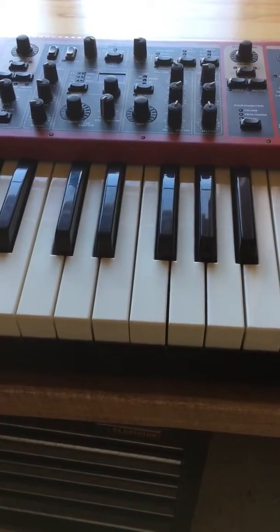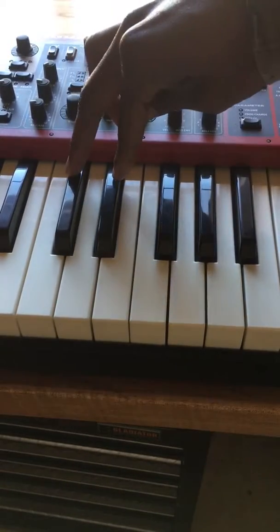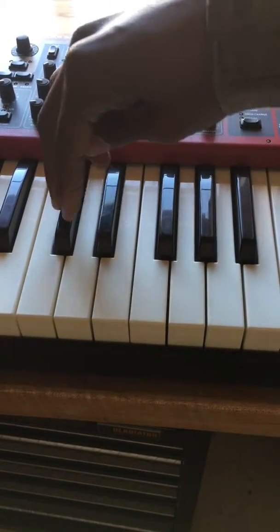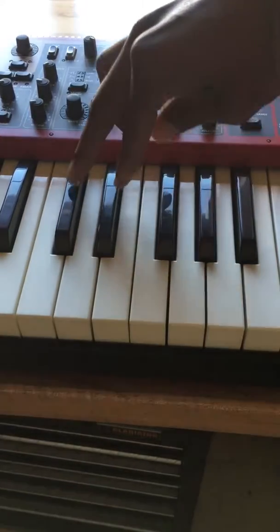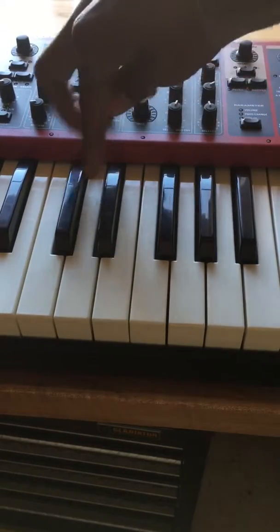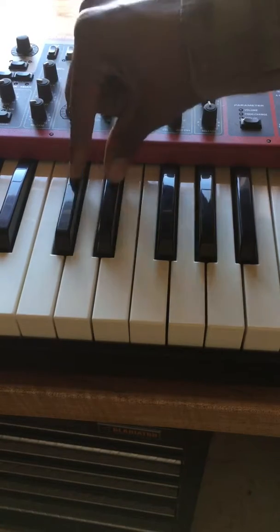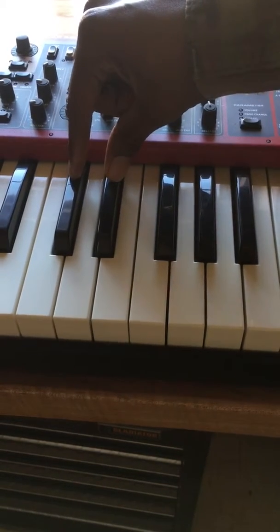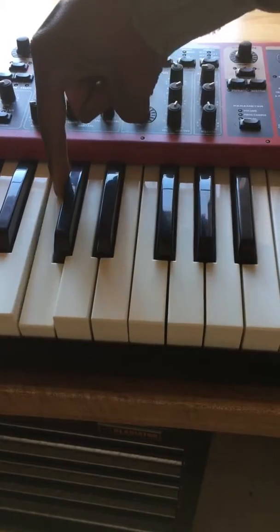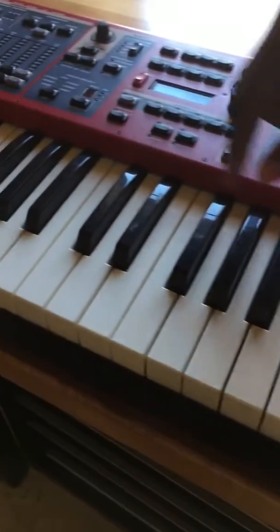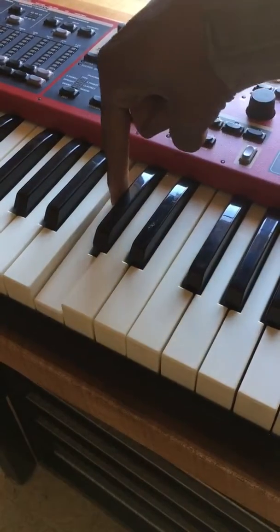So, musical alphabet A through G. Everyone starts at C. How you know where C is: it's always to the immediate left, or a half step down, from the grouping of 2 black notes. So 2 black notes, here's C. 2 black notes, here's C.